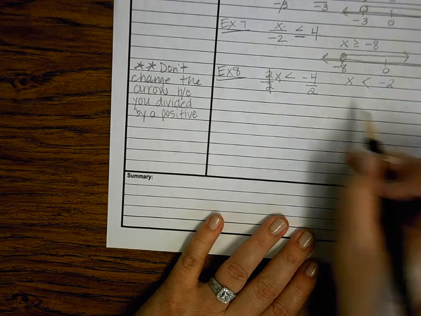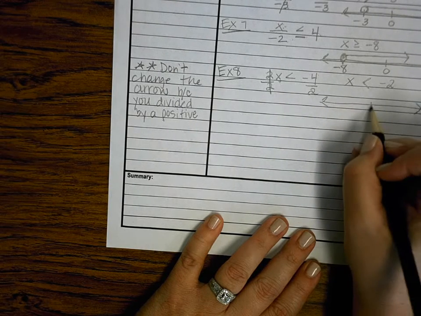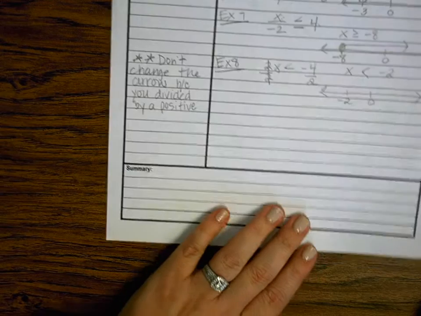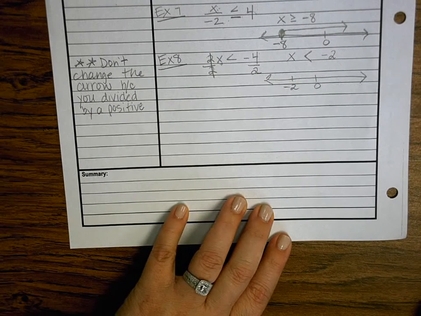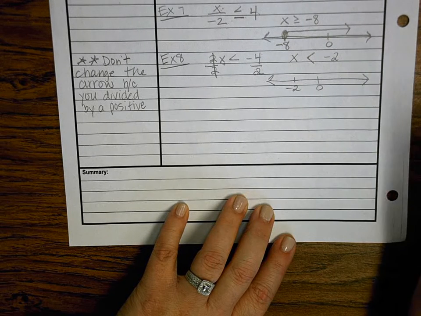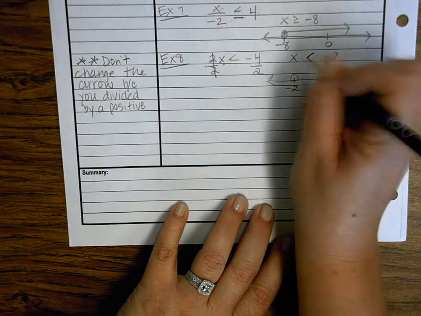So let's graph this one too. We have a 0 and a negative 2. So if we don't cross multiply, we don't change the alligator sign. If you don't multiply or divide by a negative, you don't change it. To the left, right? Okay? So we do an open circle, and yes, x is less than, so we go to the left.